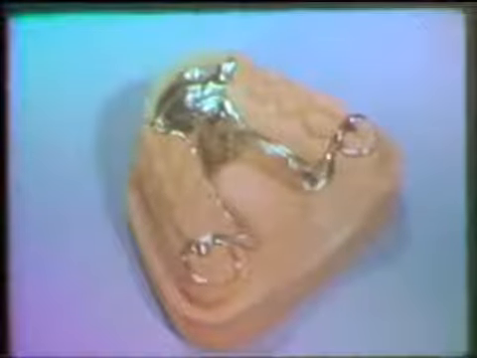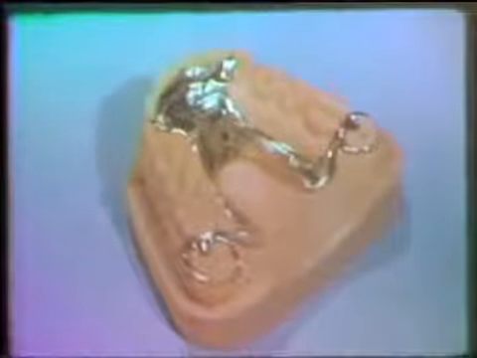Part 1 in this two-part series of films will consider the use of the rotational path concept in the maxillary class 4 partially edentulous arch. Part 2 will describe its use in the maxillary and mandibular class 3 partially edentulous arches. These are the three most common situations in which it may be most effectively utilized.